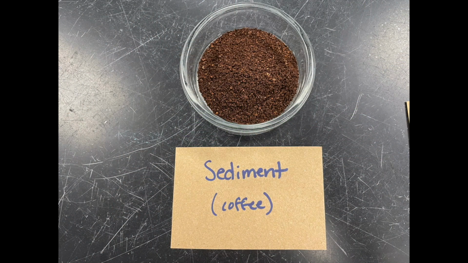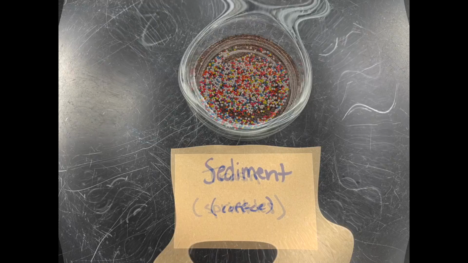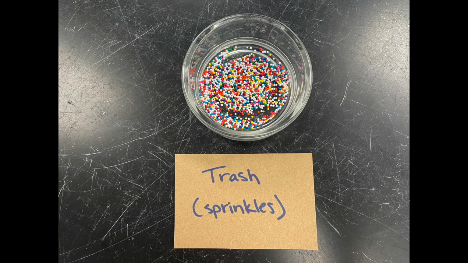Sediment is represented by our coffee grounds. Sediment can become a pollutant if too much of it drains into waterways. It can cloud the water and affect the ability of some organisms to see and breathe. Trash or litter is represented by our sprinkles. Trash can easily enter waterways and harm wildlife.